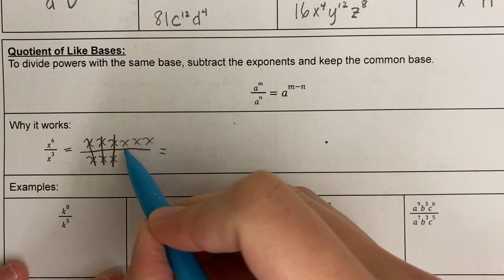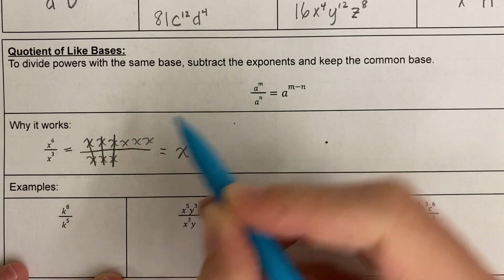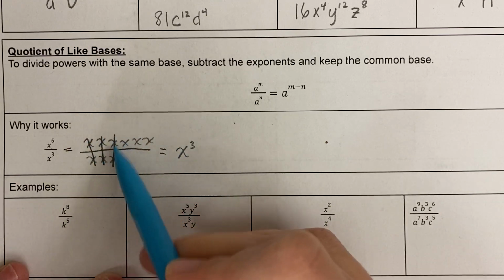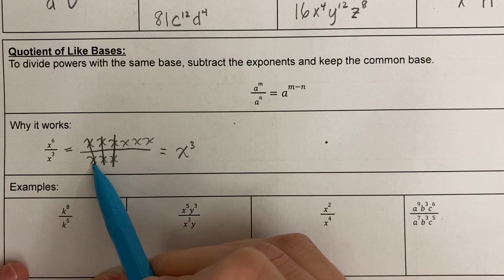So what am I left with? I'm left with x to the third. What happened? I subtracted here. I had 6 x's up on top, and I subtracted 3 because they canceled out on the bottom.